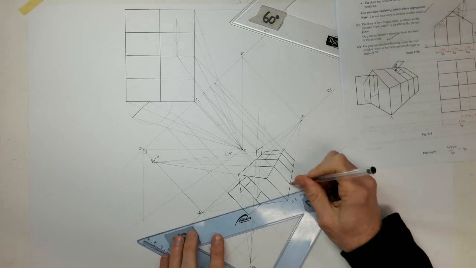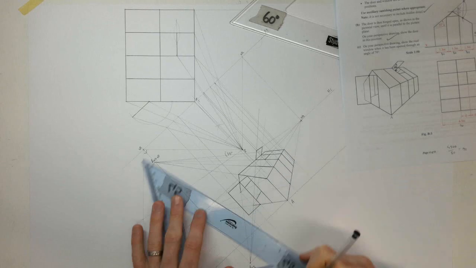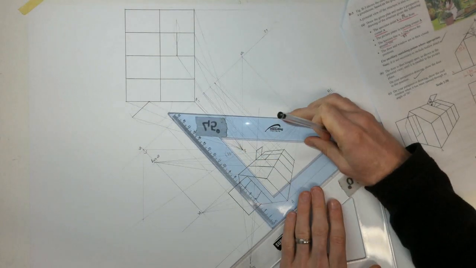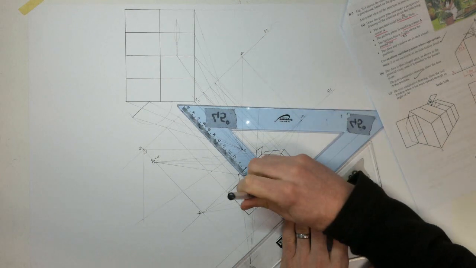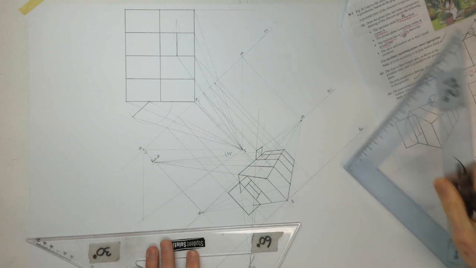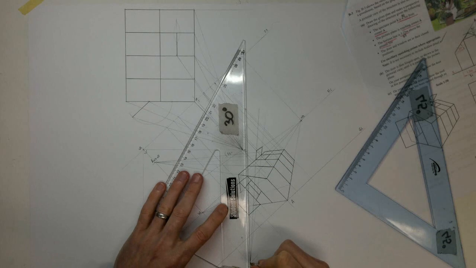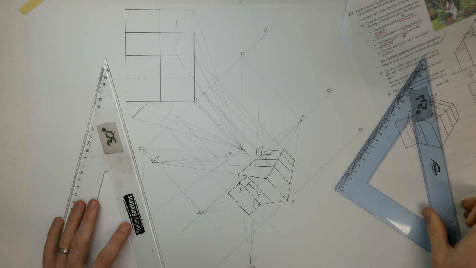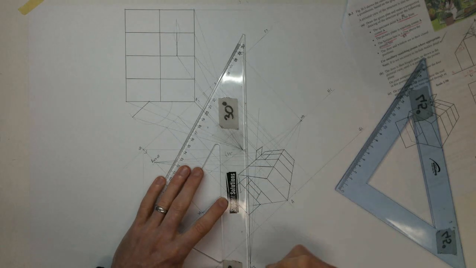And then I can also vanish back this little element to find this vertical part. Okay, which will in turn find me another angled element of the roof. I can show that going back to my auxiliary.